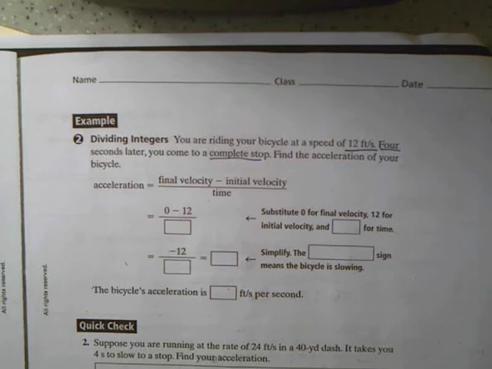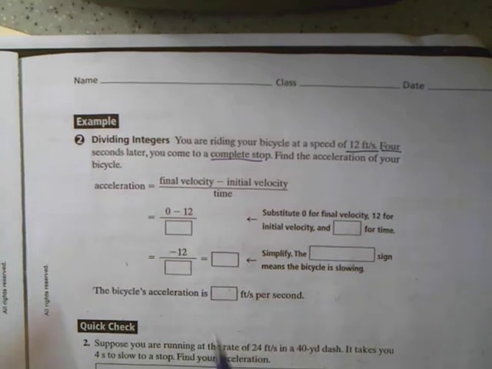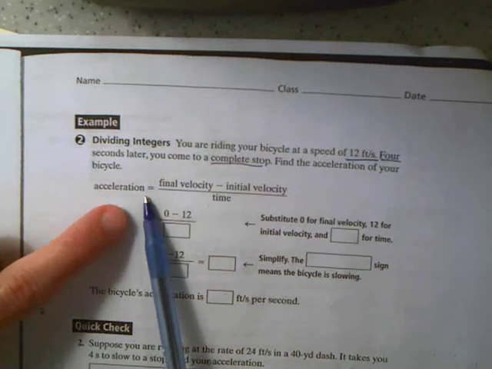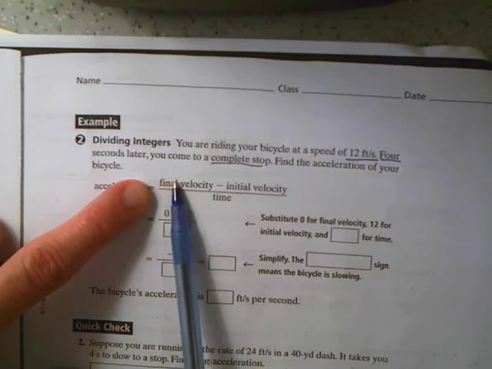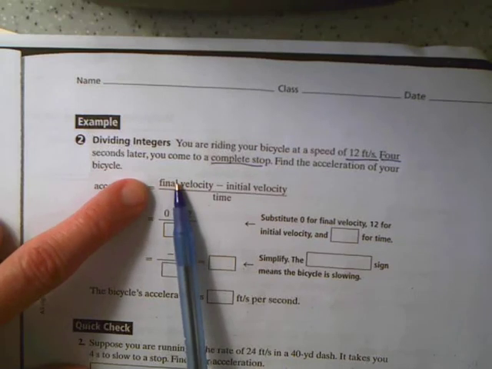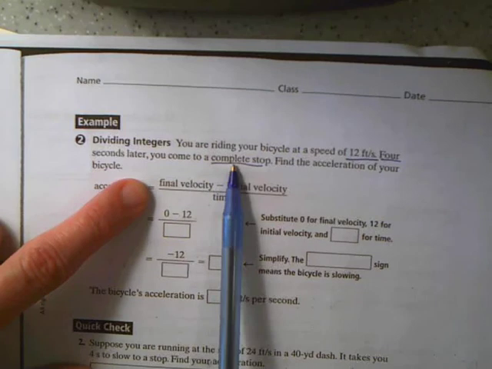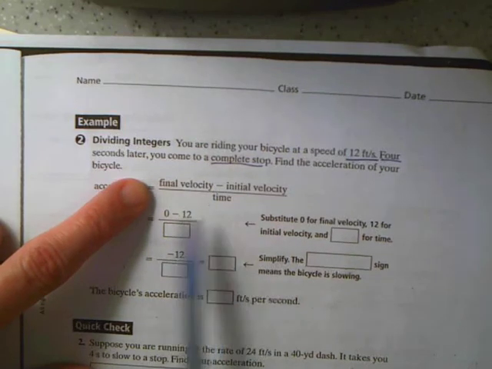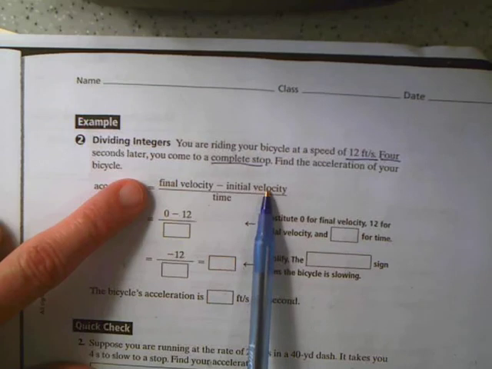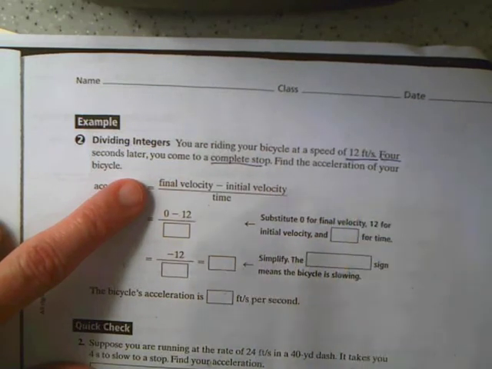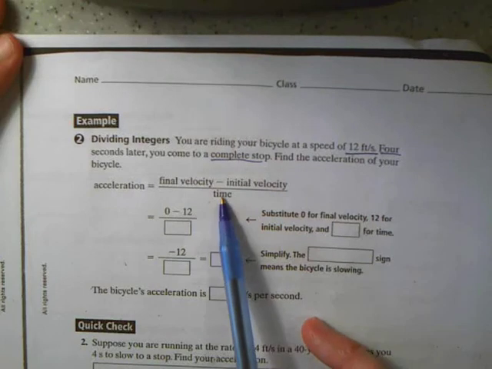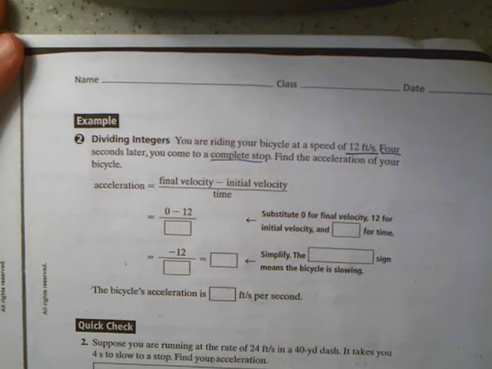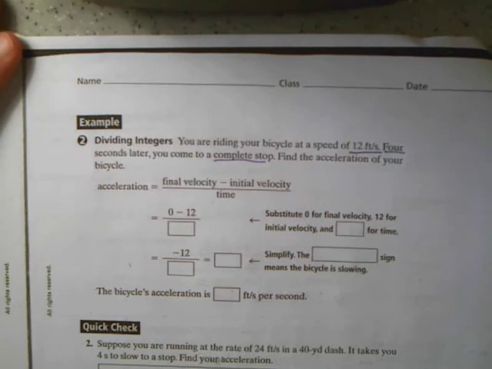All right, now you're going, oh my, how do I do that? Well, we have a formula for acceleration here. Acceleration is the difference between the final velocity and the initial velocity. Final velocity is how fast you were going when you stopped. If you came to a complete stop, you're not moving, so your final velocity is going to be 0. Your initial velocity is how fast you were going at the beginning of the 4 seconds. And that difference is divided by time, in this case 4, because you're talking about a 4-second time frame here.